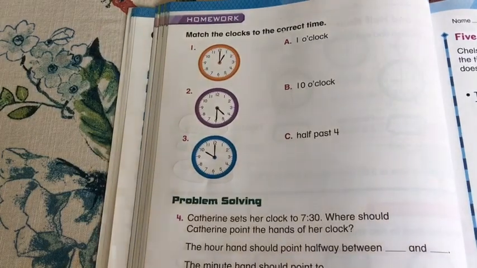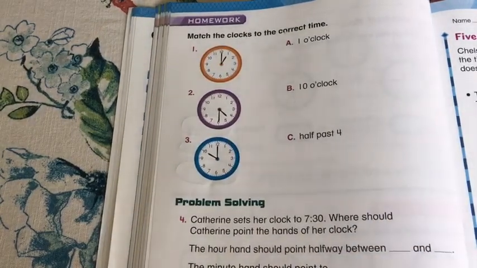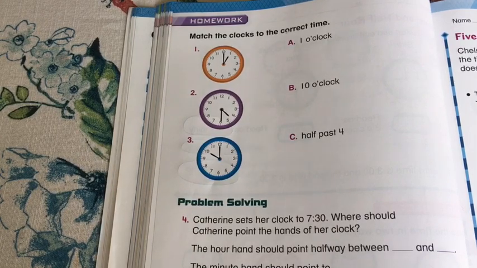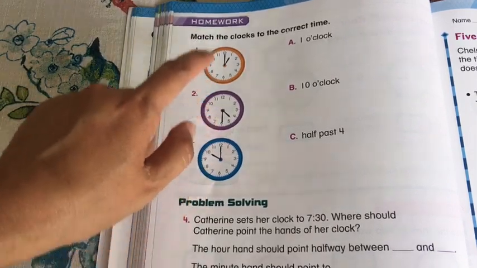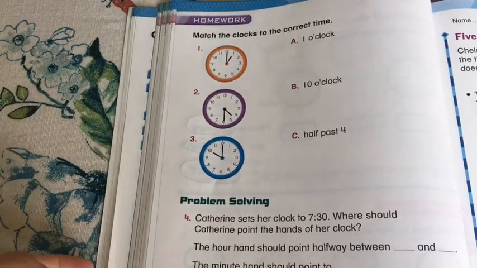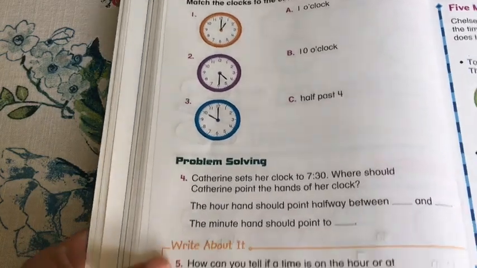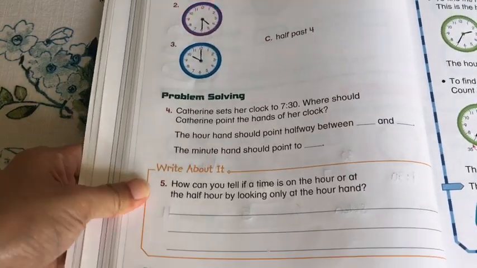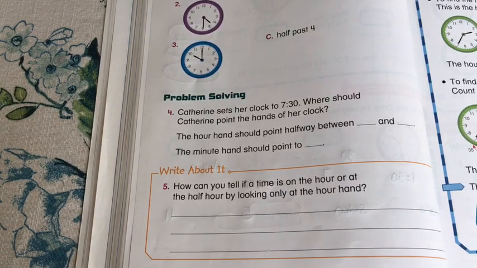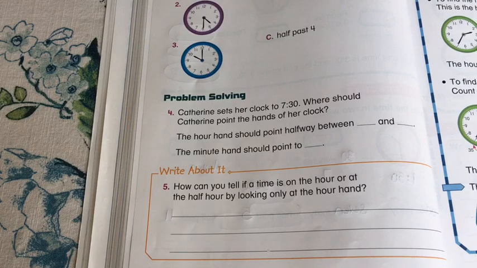Matching. You have to draw an arrow to the correct picture. I am going to let you do this part yourself. 1, 2, 3, because I believe you can. I will help you with number 4. Number 4 says, Catherine sets her clock to 7:30. Where should Catherine point the hands of her clock?